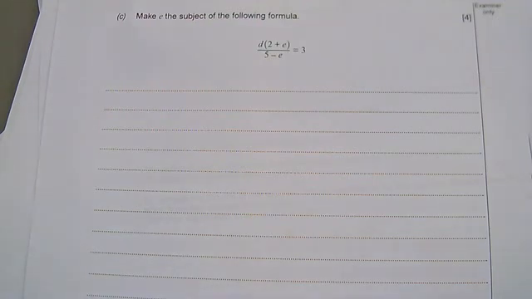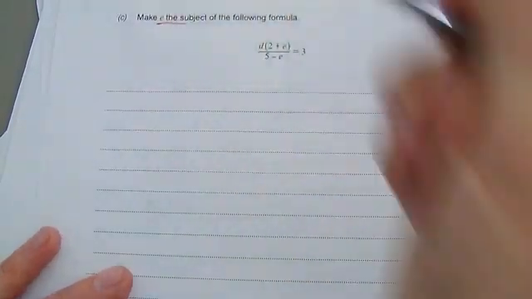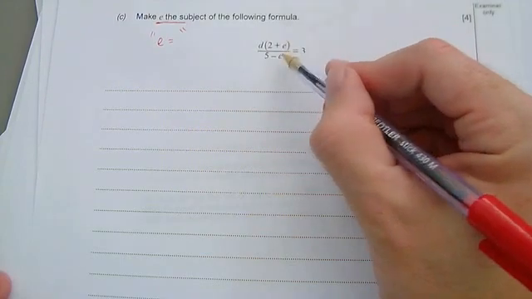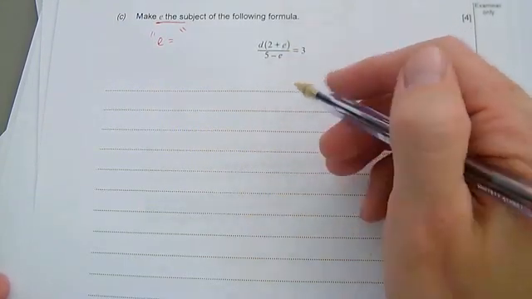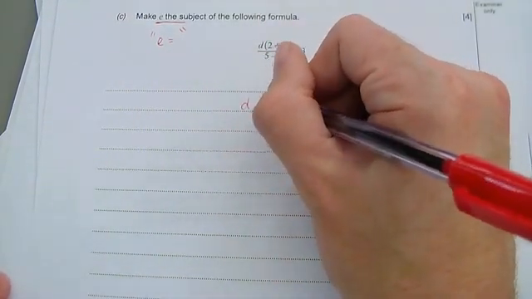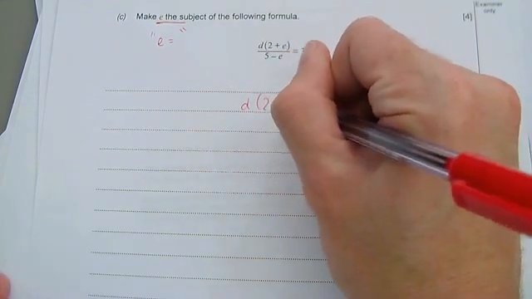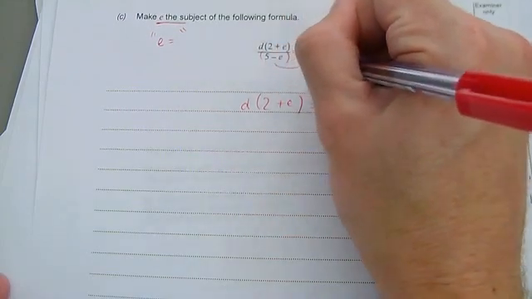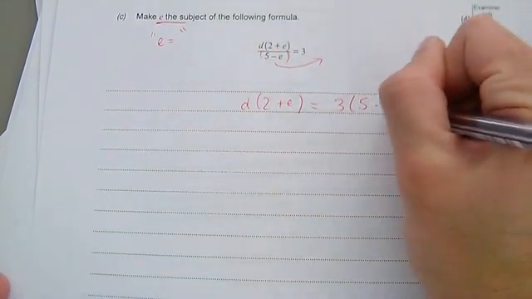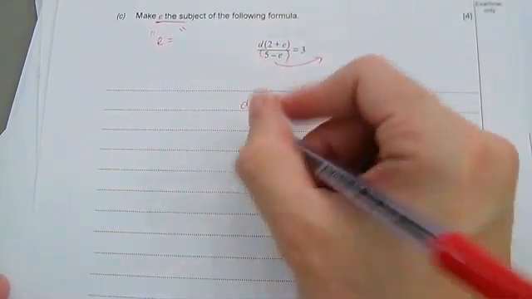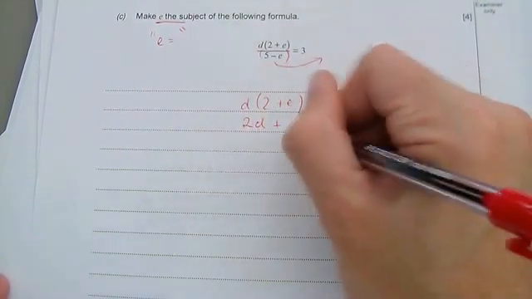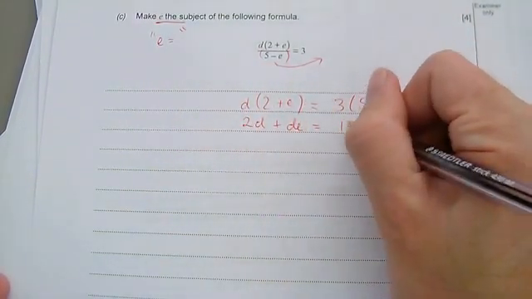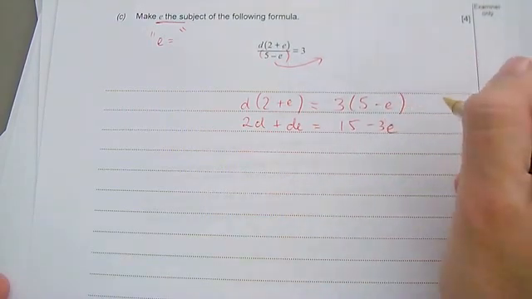What does it mean when it says make E the subject of the formula? E equals, okay? E on its own. The issue is you've got E on the top and on the bottom. The way you start this off, I'd expand that bracket out, but maybe before I do that, I would take over everything on this side over to the other side to get 5 minus E there. Now I'd expand out the brackets to get 2D plus DE is equal to 15 minus 3E.